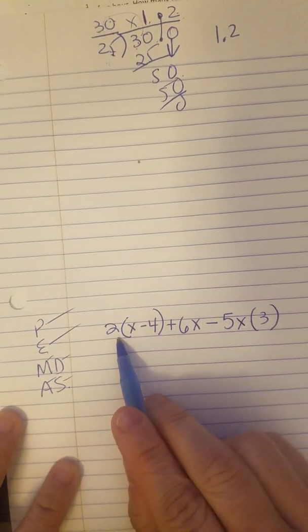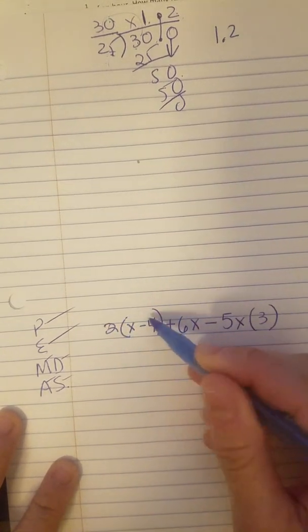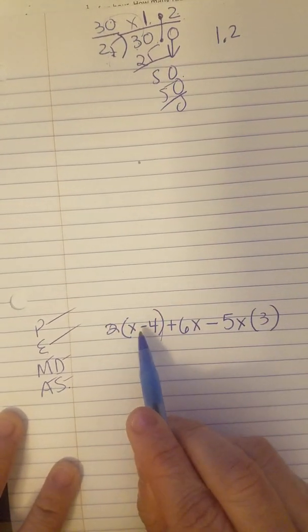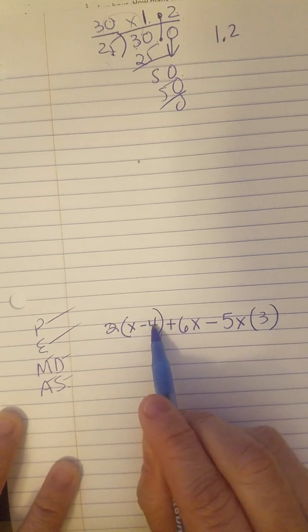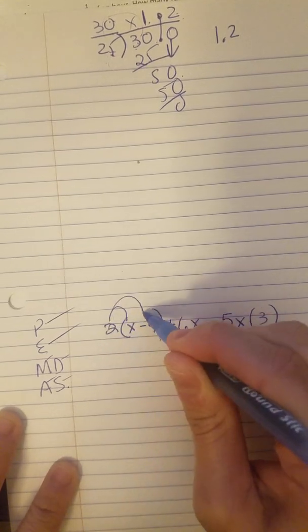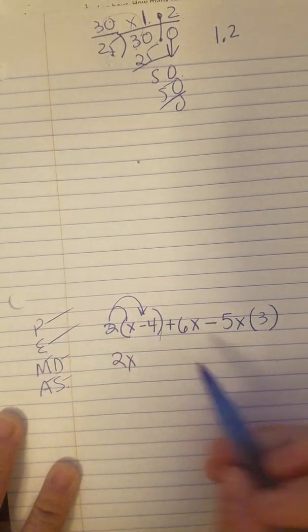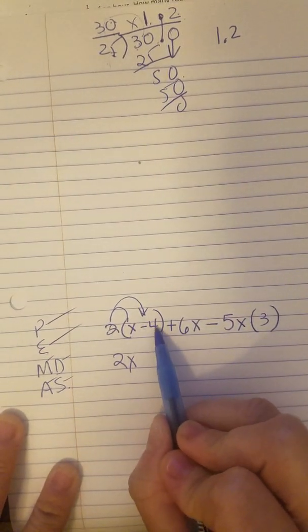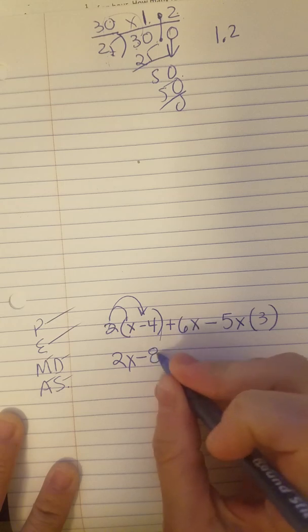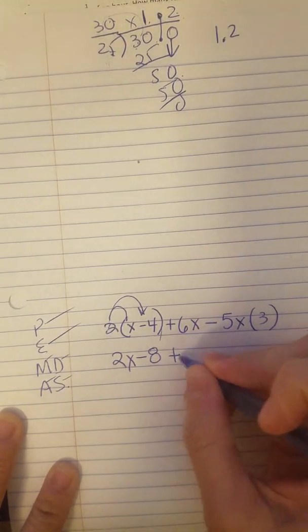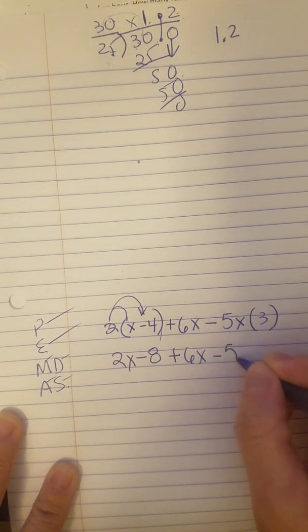Now remember this, if there's a parenthesis here, that means you're multiplying the 2 towards everything in here. So you have to do your distribution. 2 times x is 2x. 2 times negative 4 is negative 8. Now I rewrite everything. I love to rewrite stuff.